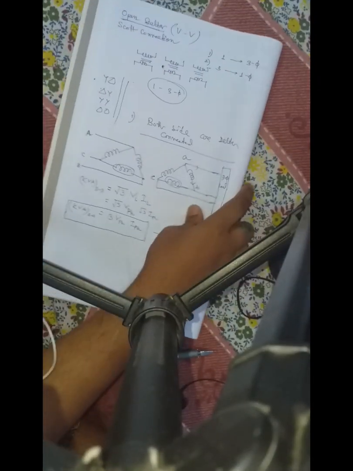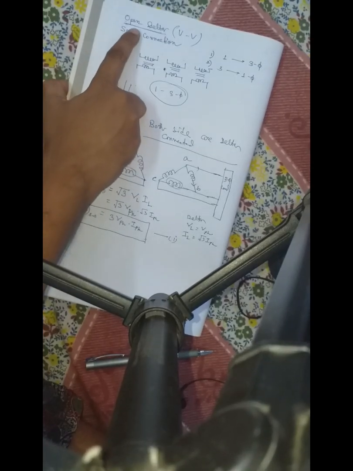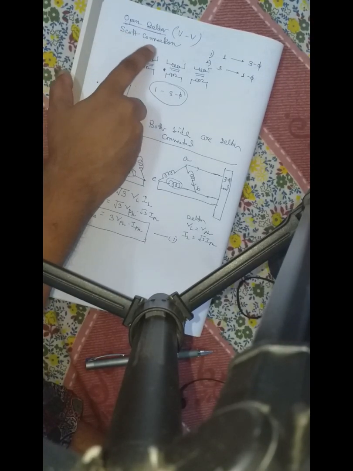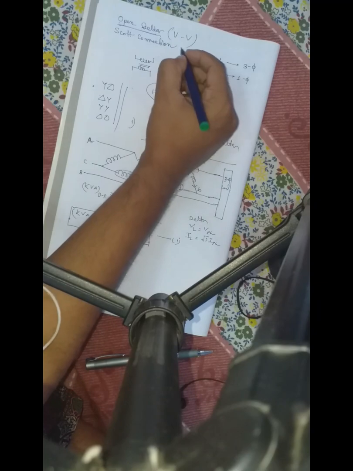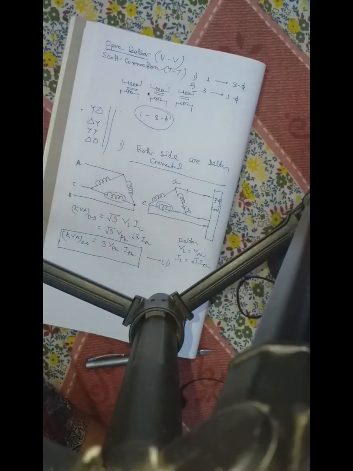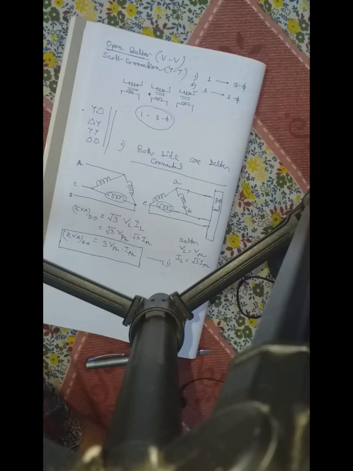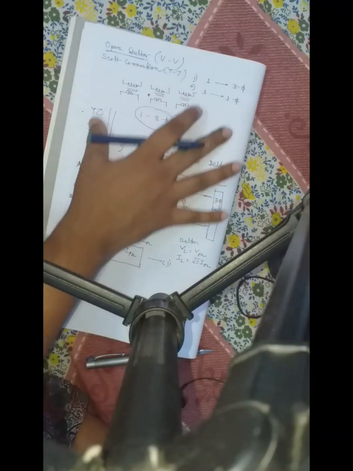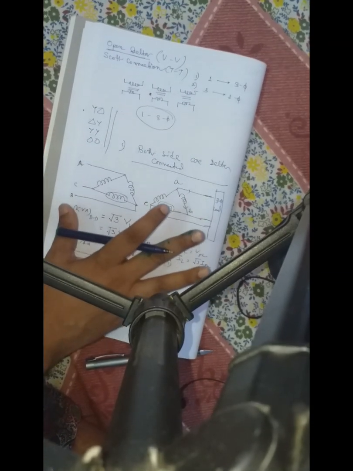So these are the important topics in electrical machines, where we discussed two types: first, open delta connection, then Scott connection or T-T connection. In your exam, many questions arise from open delta connection and Scott connection. They can ask you to design an open delta and Scott connected transformer. At that time you have to mention this part.